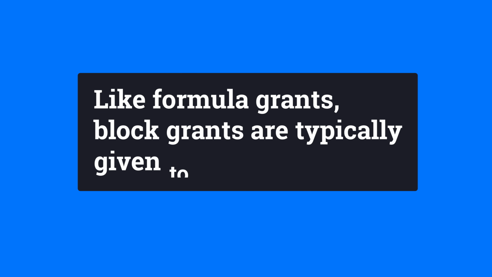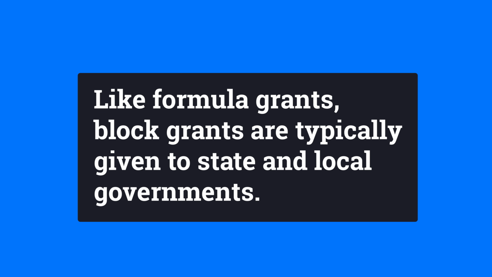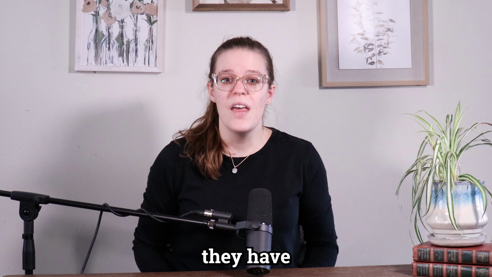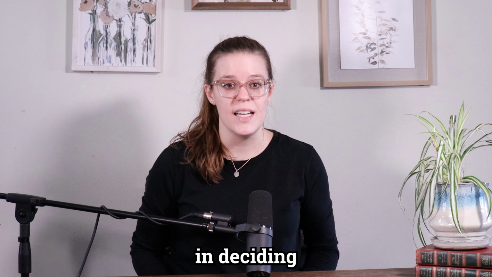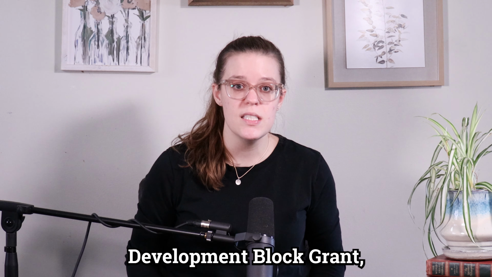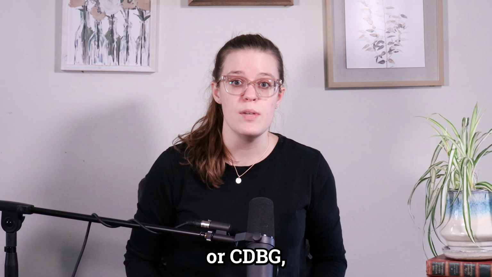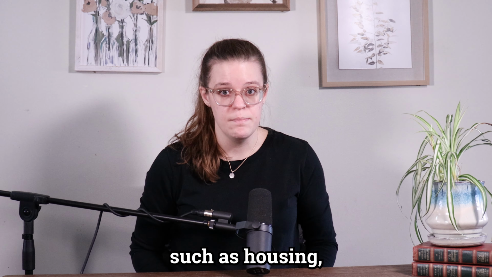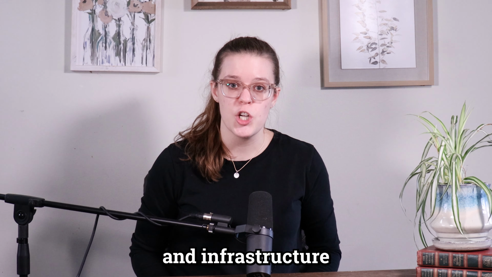Like formula grants, block grants are typically given to state and local governments. But while the recipient organization must still use the funds for the general purpose outlined in the grant, they have more flexibility in deciding how to achieve that purpose. An example of a block grant is the Community Development Block Grant, or CDBG, which supports various community development activities such as housing, public facilities, and infrastructure development.